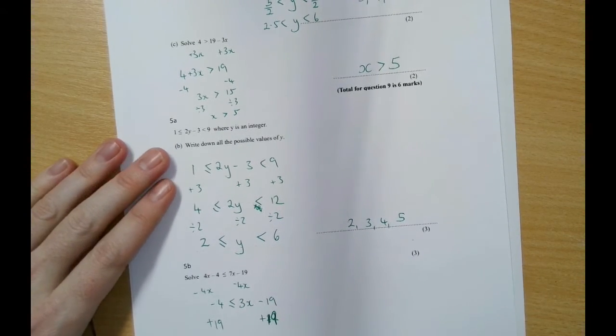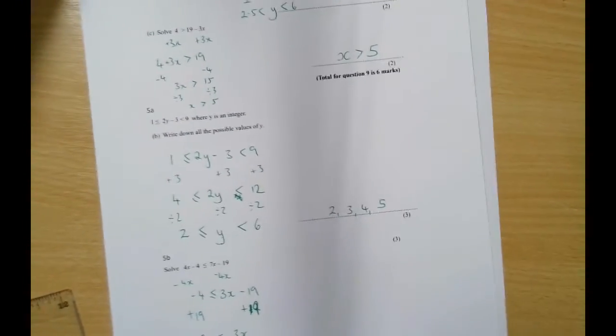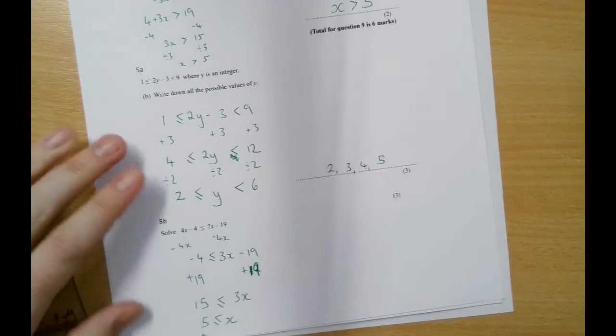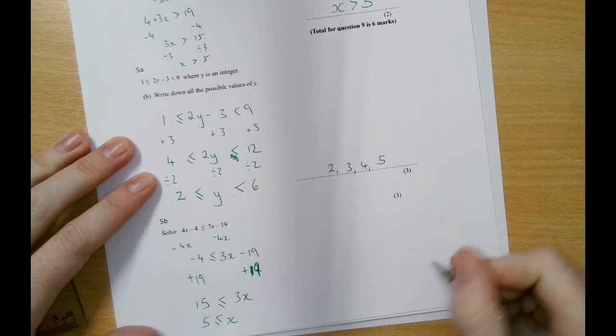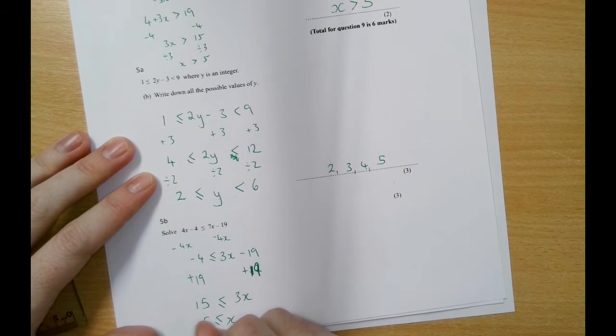Now it would technically be fine to leave that as your final answer. Sorry, let me make sure you can see that. 5 is less than or equal to x. But if you're going to switch it to have the x on the left hand side, then you need to switch the inequality as well.